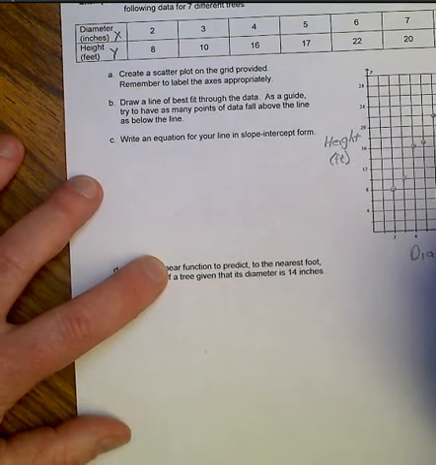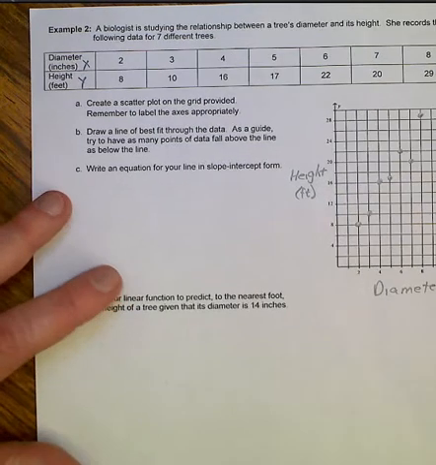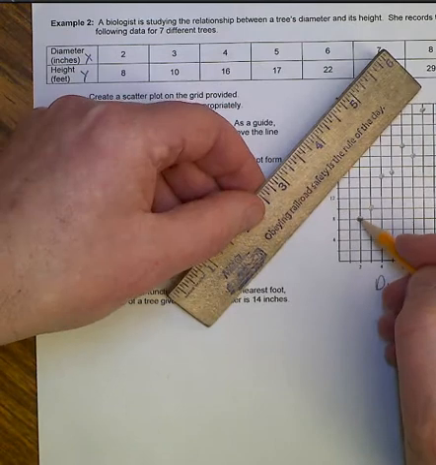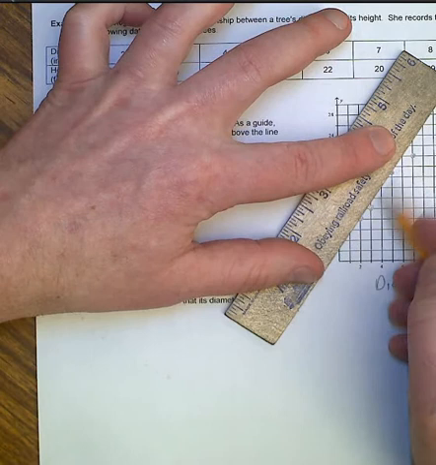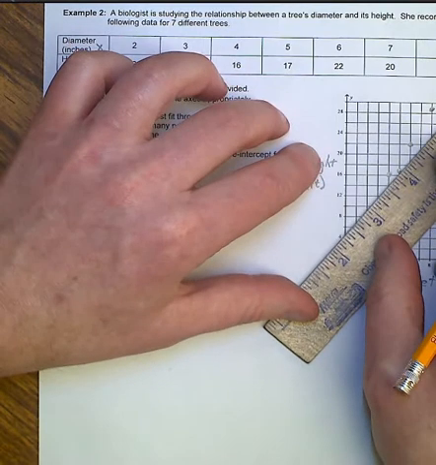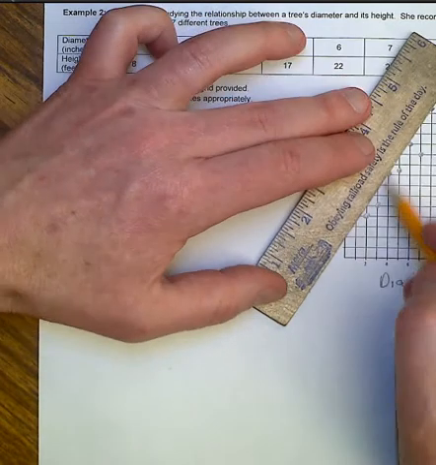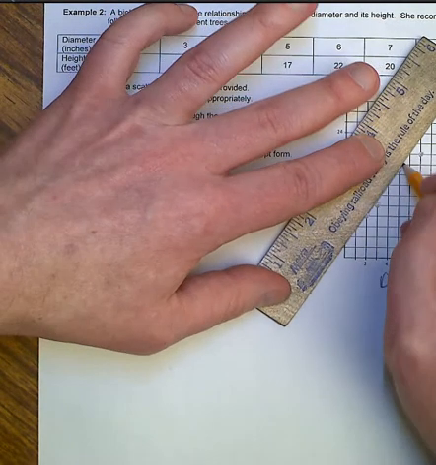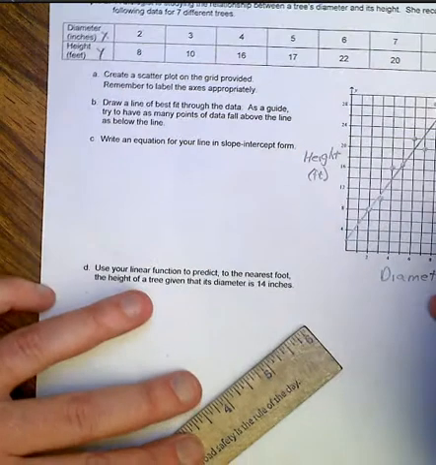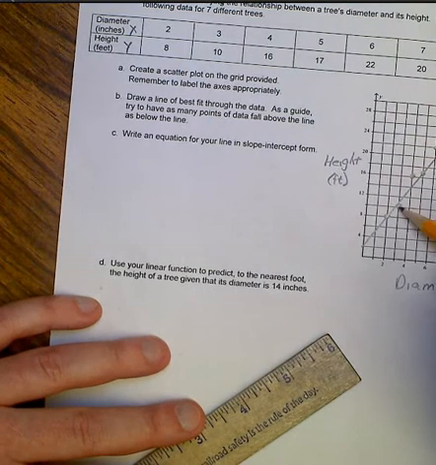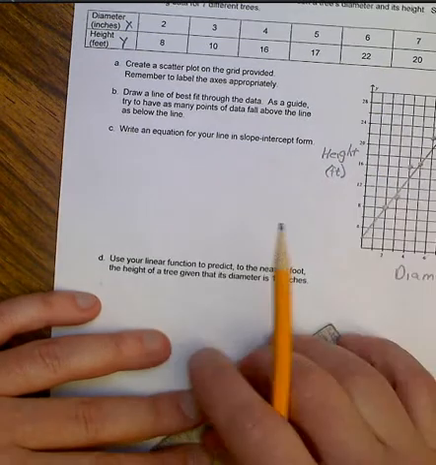So it looks like the tree didn't grow in that year. So I need to draw my line of best fit. I kind of like to see how many points I can get. I have about 2 points below it. There's about 3 above. So sometimes you can't get an exact line, but I think this is probably the closest we're going to do. There's 2 points below, 3 above. Looks like a pretty close line.